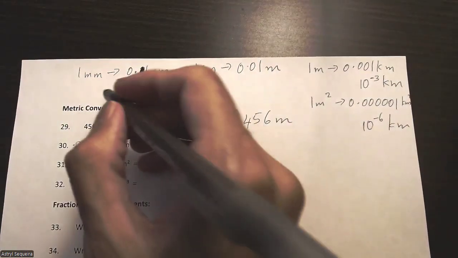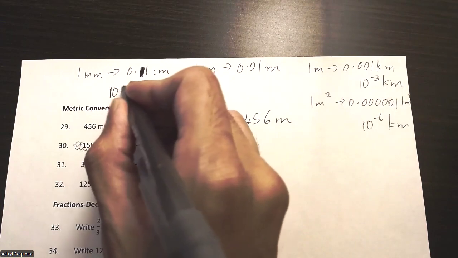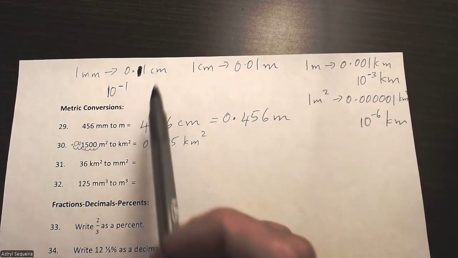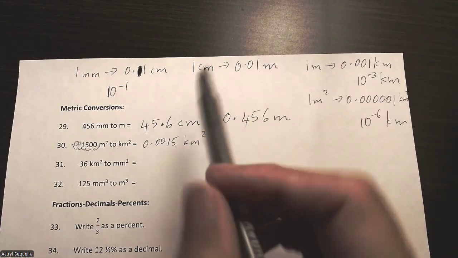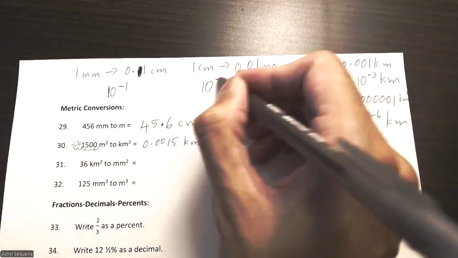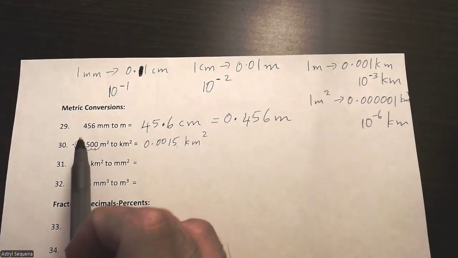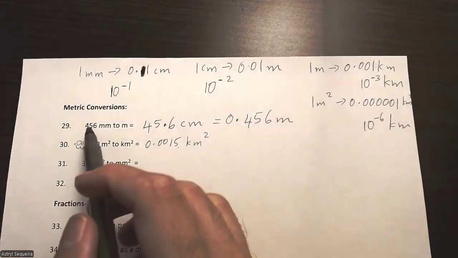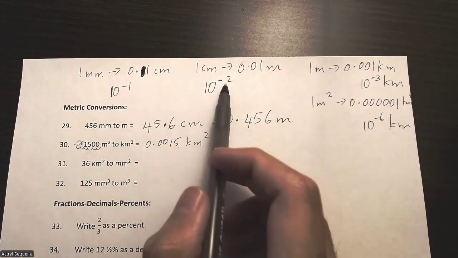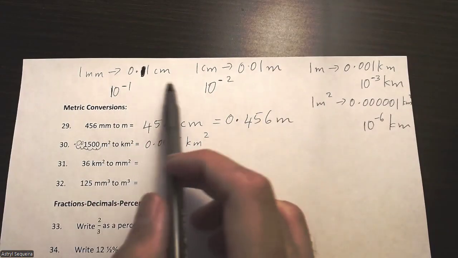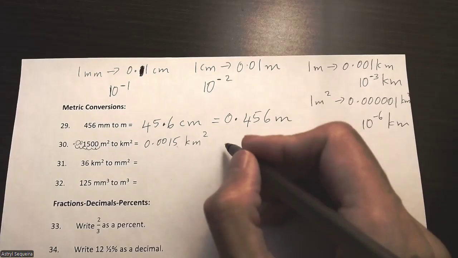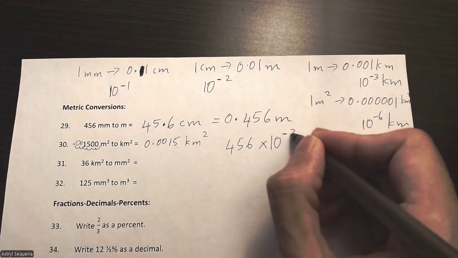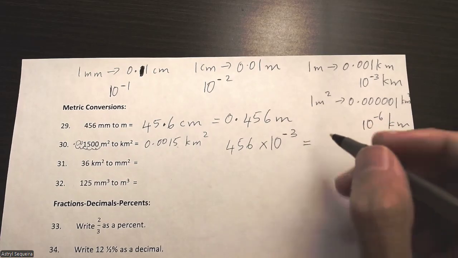Millimeter to centimeter is 10 to the negative 1. Centimeter to meter is 10 to the negative 2. So converting from millimeters to meters, that's a total of 10 to the negative 3. So I'm doing 456 times 10 to the negative 3.